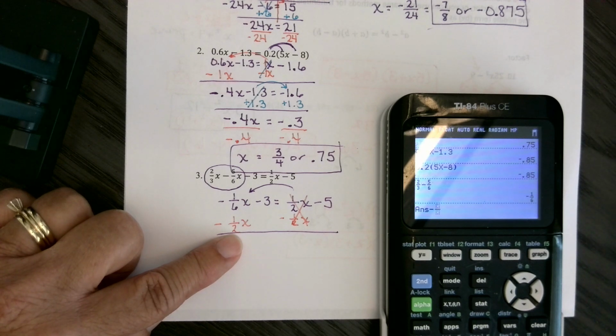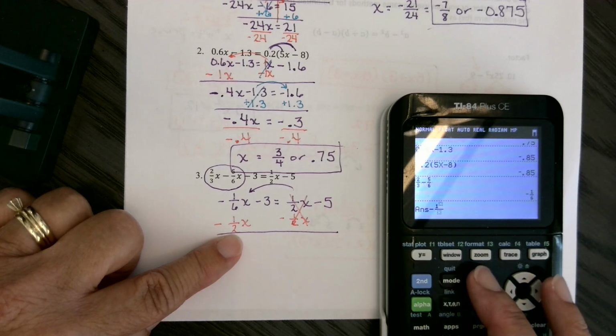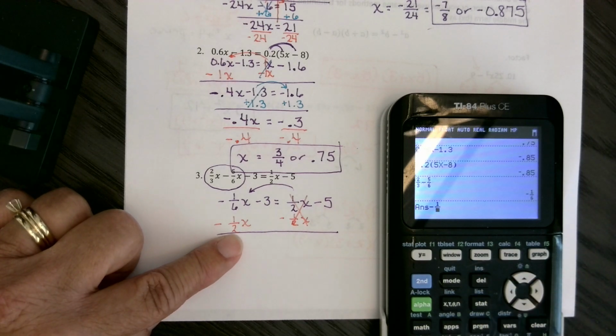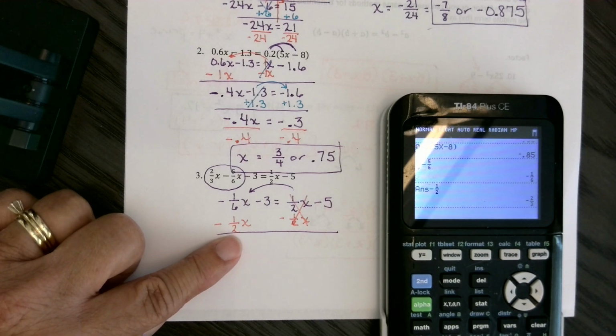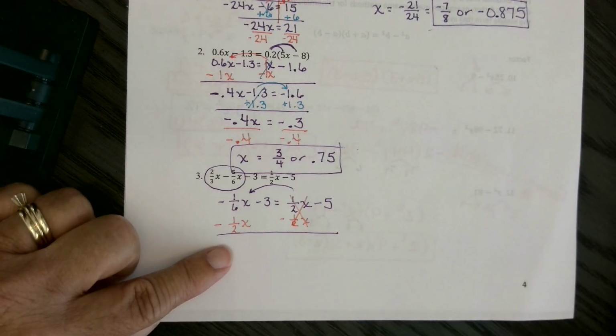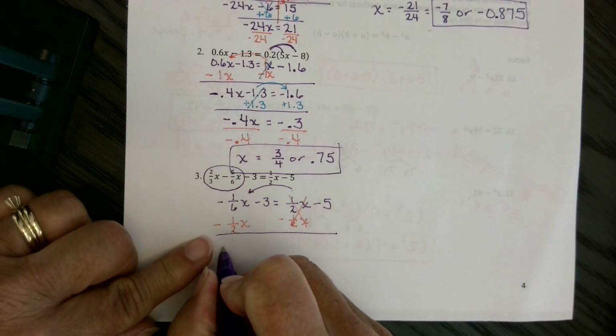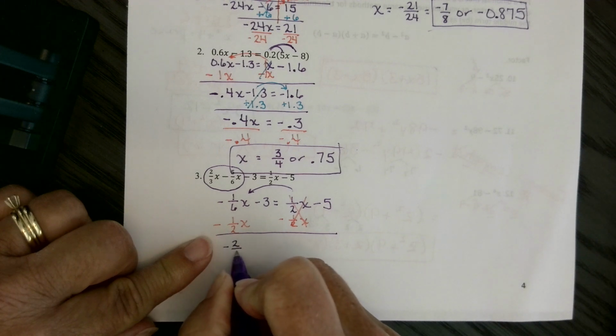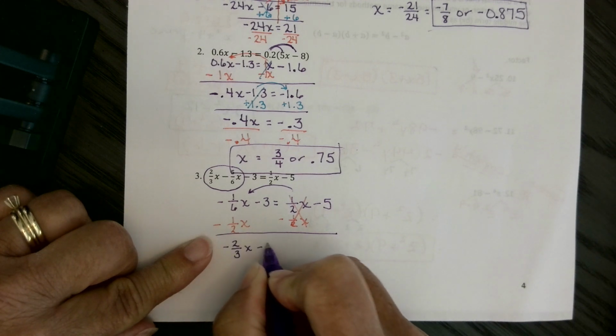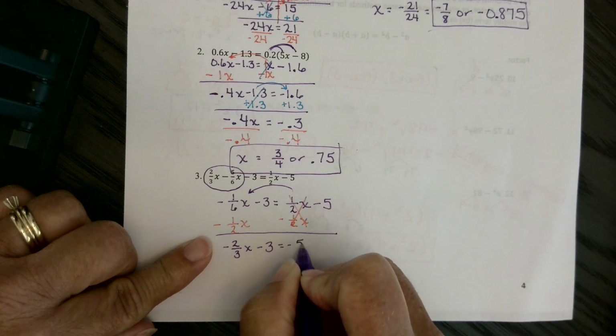1. And then I'm going to put 1/2. Whoops, that's not going to work. There we go. And we get negative 2/3 because it gives us negative 4/6, which your calculator is going to reduce. Negative 2/3x minus 3 equals negative 5.